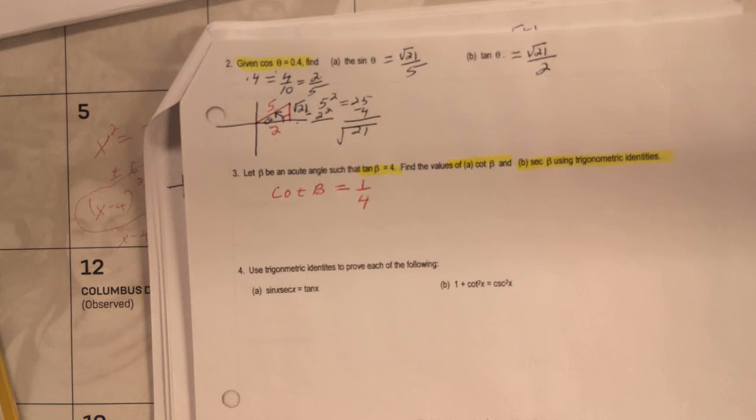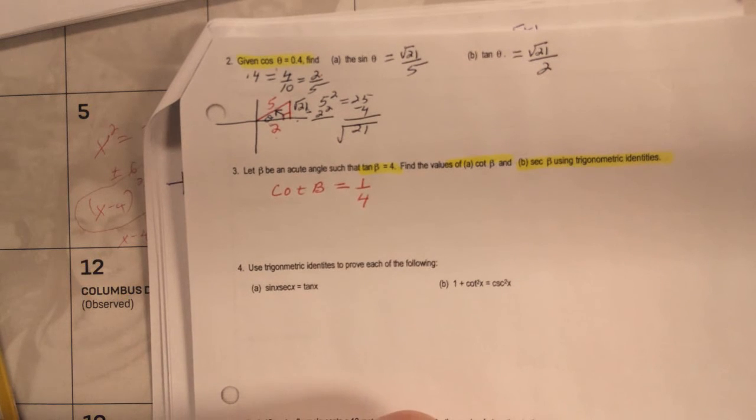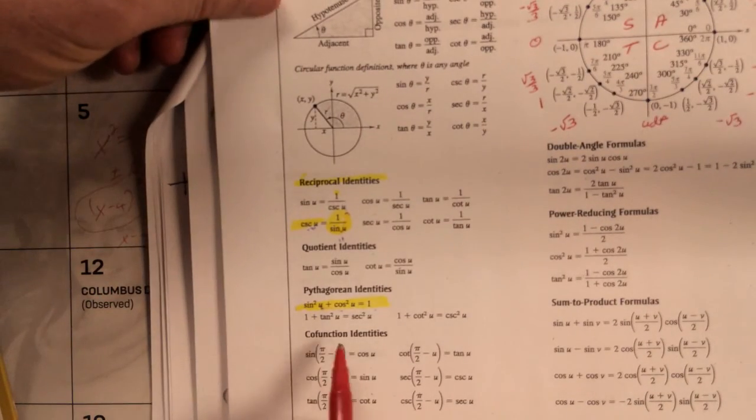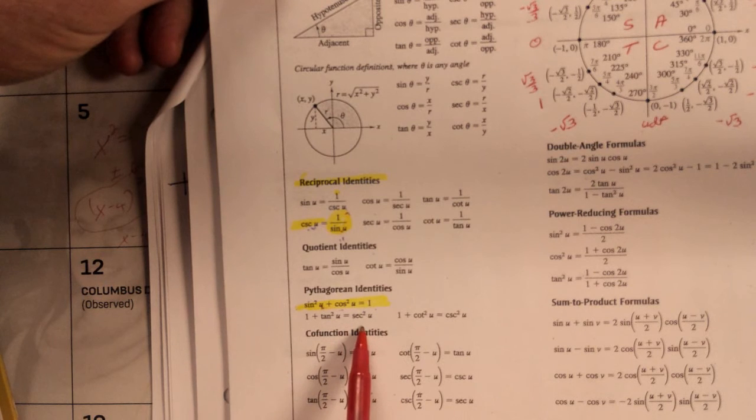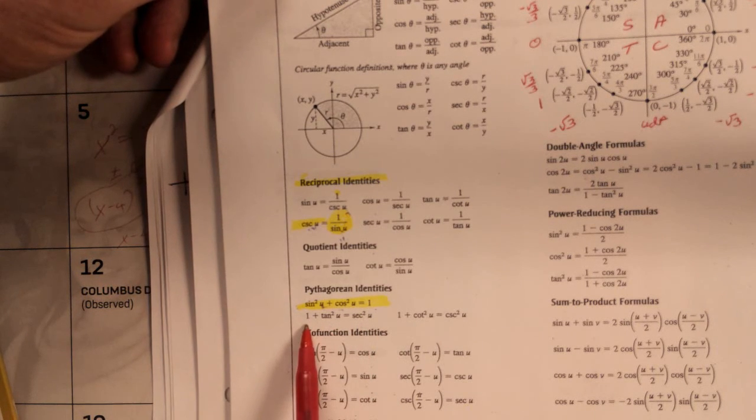There's actually a couple of ways you could do this. You could draw a triangle, which I will do later, but before I do that, I'm going to do a trig identity. So what I'm going to do is look and say, which one can I use? I see secant squared is tan squared plus 1.